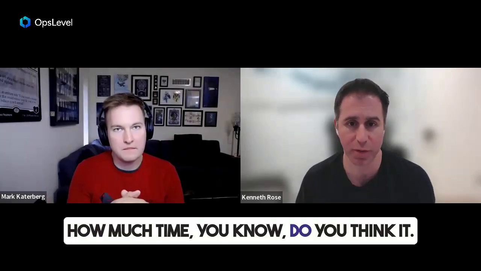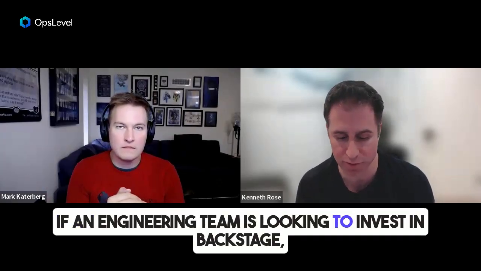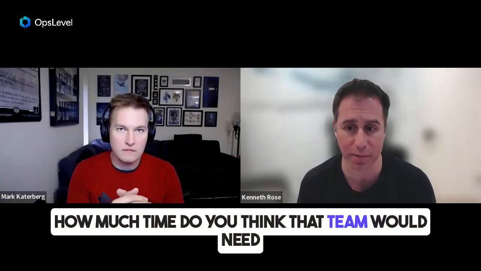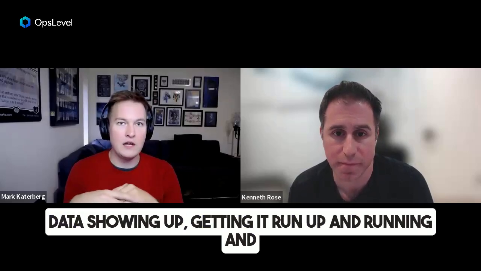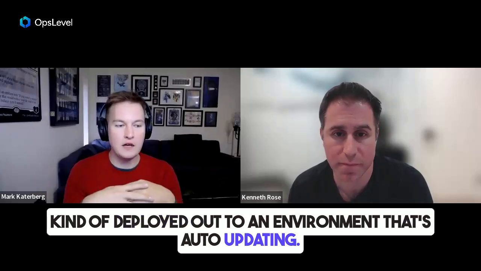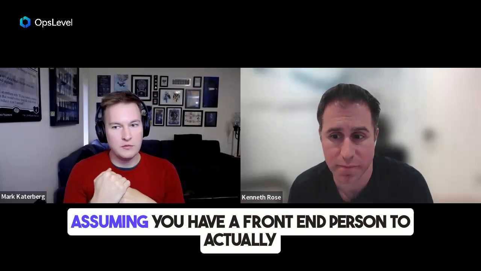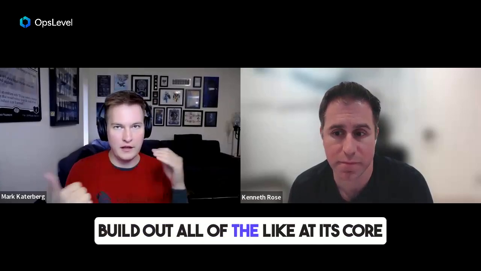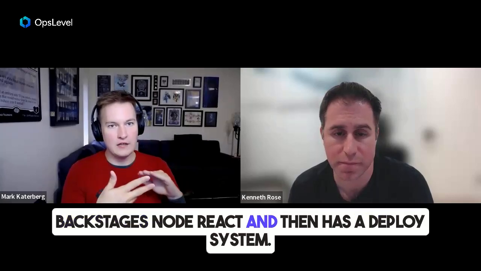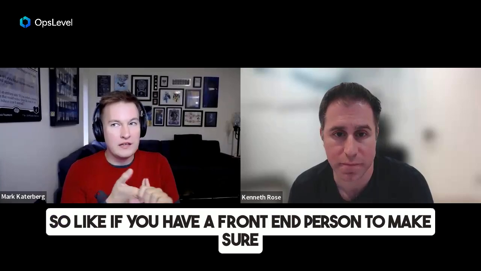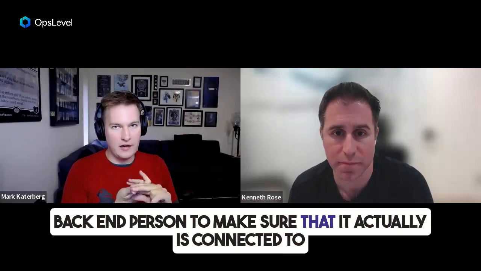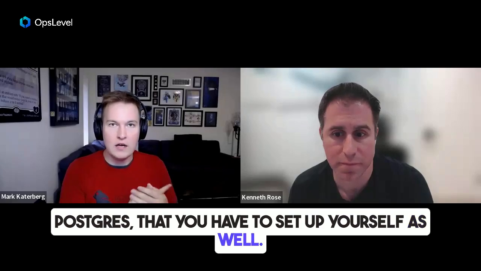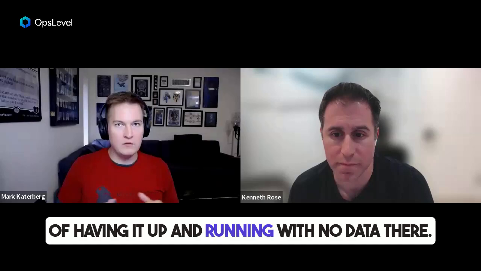Yep. If an engineering team is looking to invest in Backstage, how much time do you think that team would need to set up and maintain a Backstage instance? I mean, those are two very different things, right? For the initial setup, if you don't care about any data showing up, getting it up and running and deployed out to an environment that's auto updating, you could probably do it in a week, assuming you have a front end person to build out Backstage's Node React core and a deploy system. So if you have a front end person to make sure that it looks the way you want it to look, and a back end person to make sure that it is connected to Postgres that you have to stand up yourself as well, I bet you could get it done in a week, up and running with no data there.